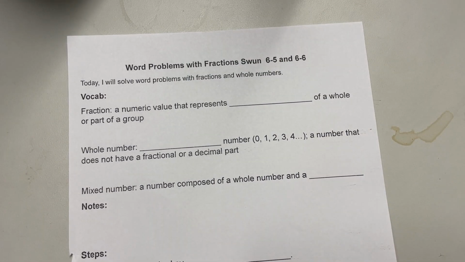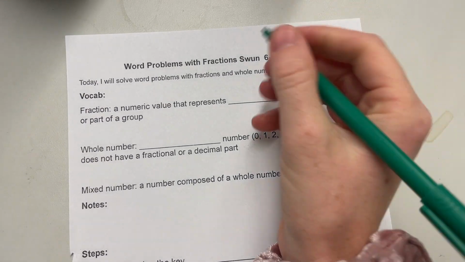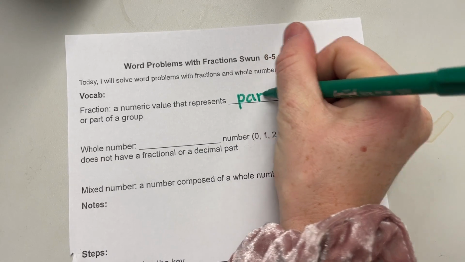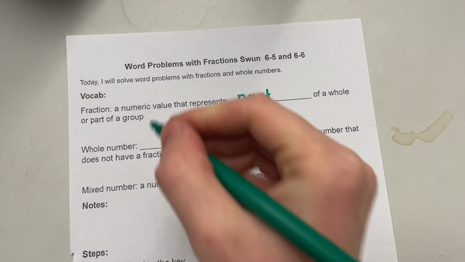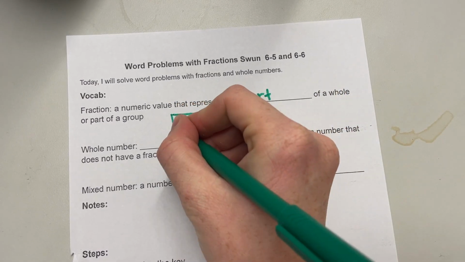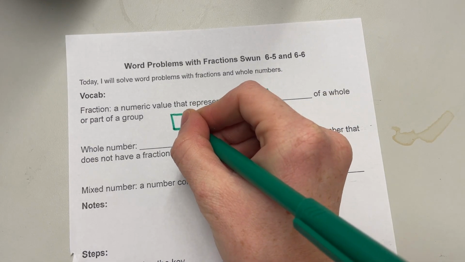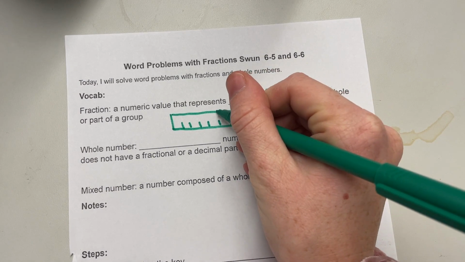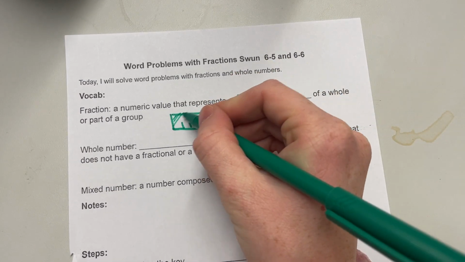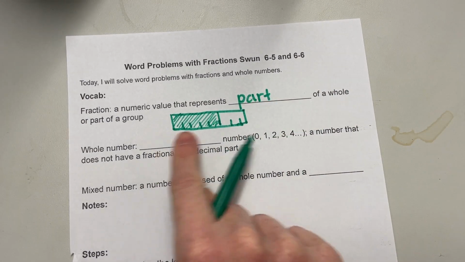We're going to do some vocab review. Our first vocab word is fraction. That's a numerical value that represents part of a whole or part of a group. So if I have this ruler, I'm going to draw a ruler, and I'm measuring something that goes up to here, I only have that shaded part.